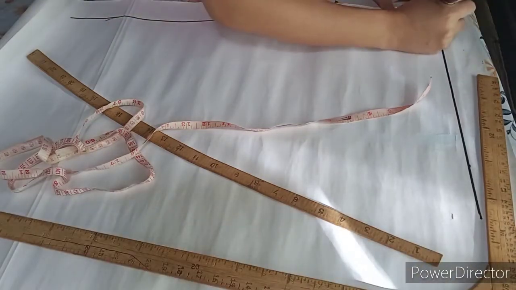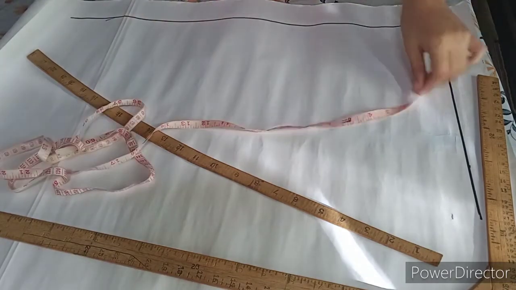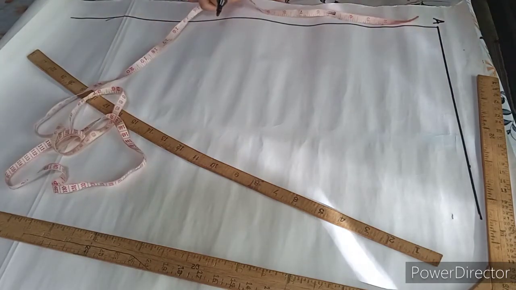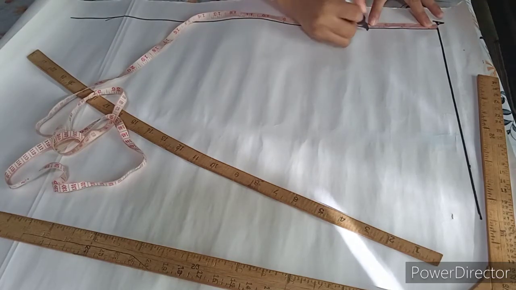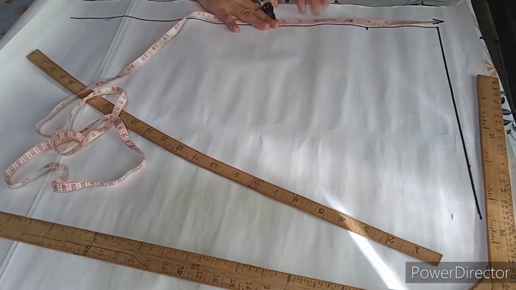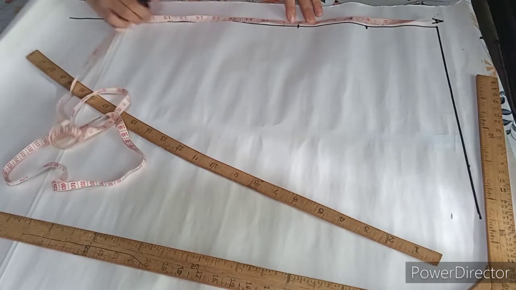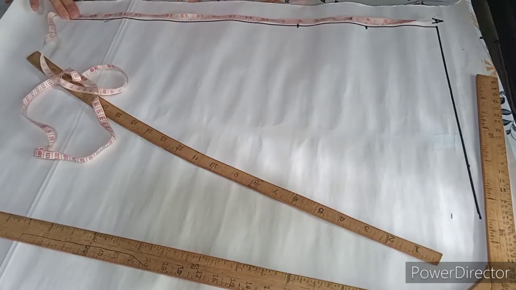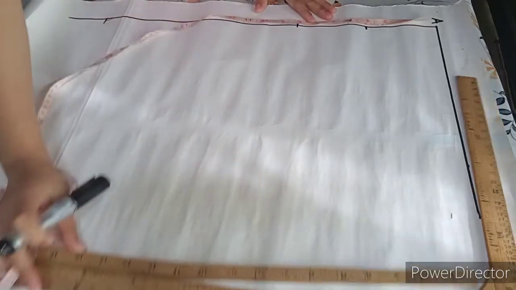Mark it now as your A, your starting point. From that point, lay the measurement of your first hip length, your second hip length, and your skirt length.